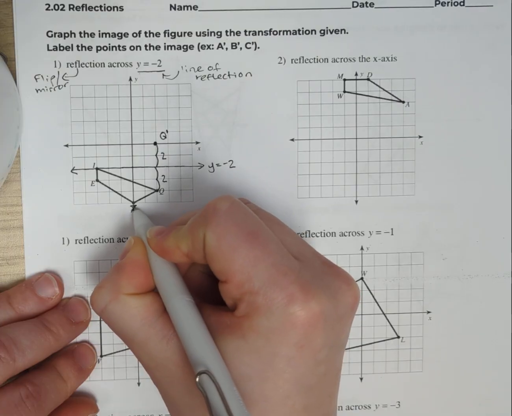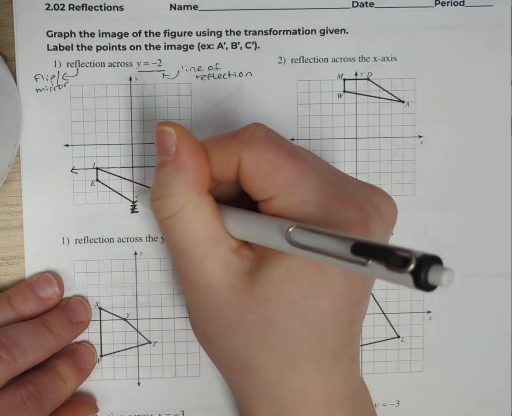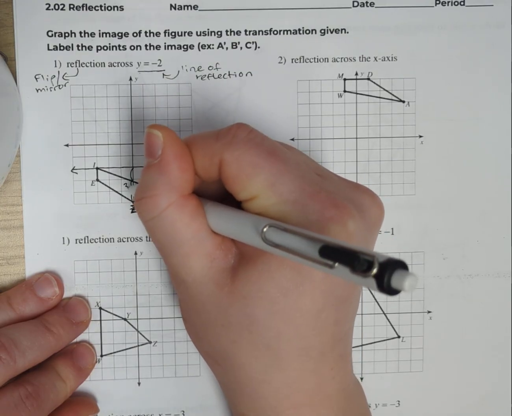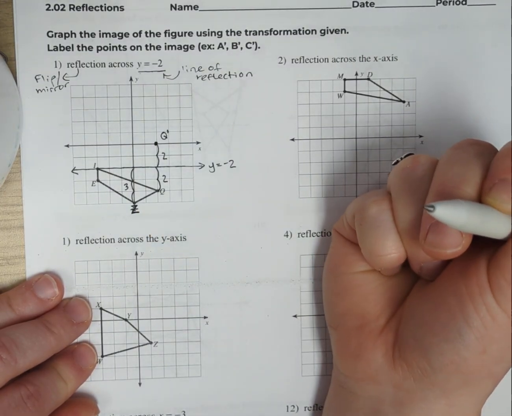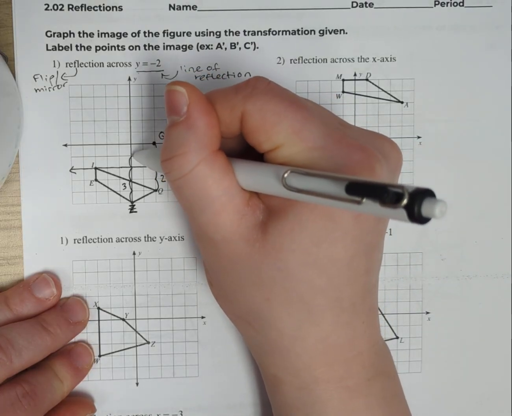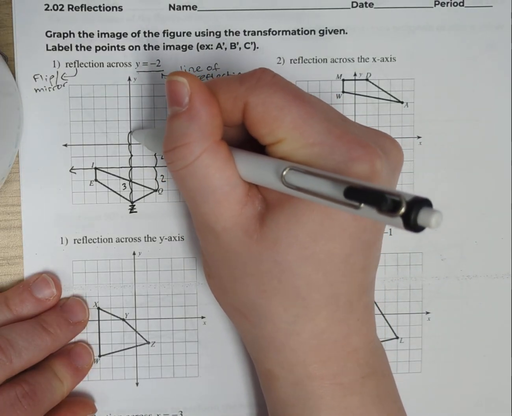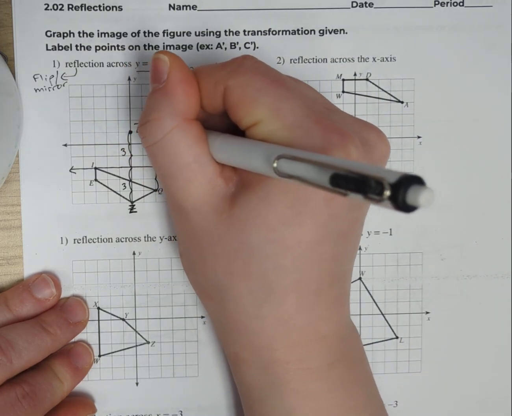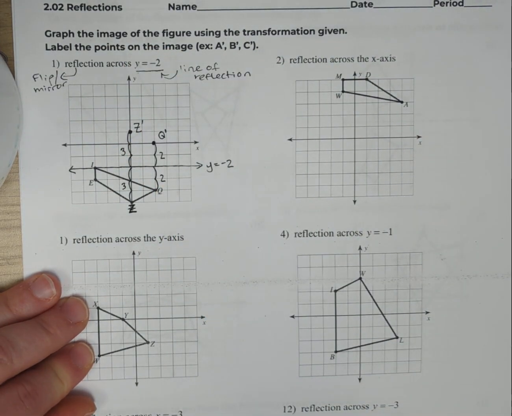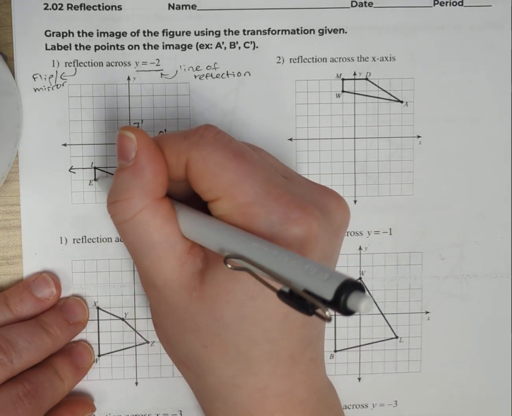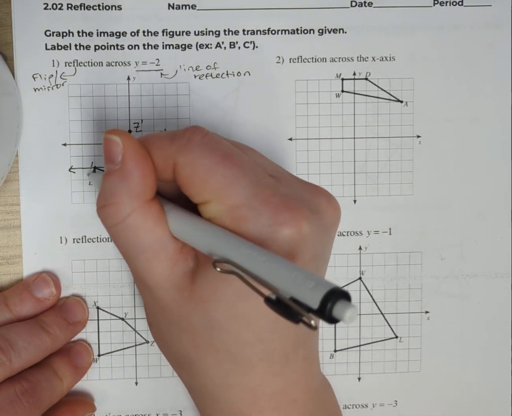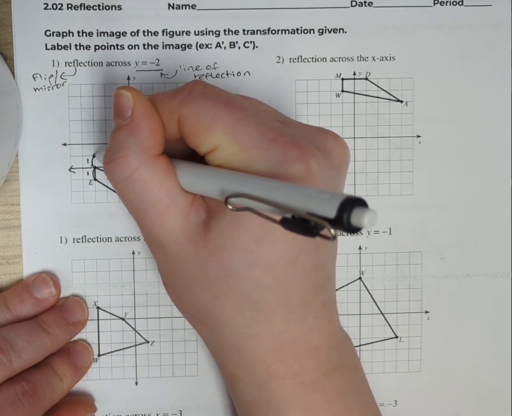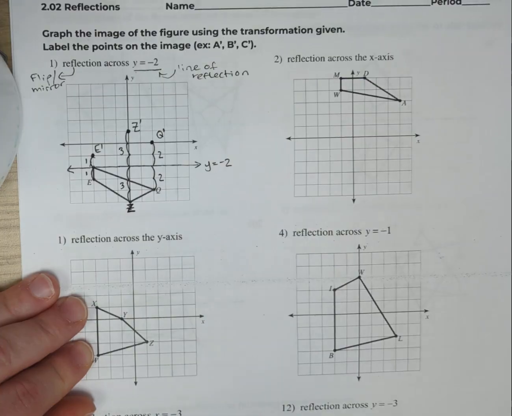We're going to do the same with this point down here. I'm going to call that point Z. From point Z, we're going to count 1, 2, 3 to the line of reflection. Now we're going to take that 3 and duplicate it: 1, 2, 3. So this final point right here is going to be Z prime. For E, the distance from E to the line is 1, so we're going to copy that above. And this is our point, E prime.